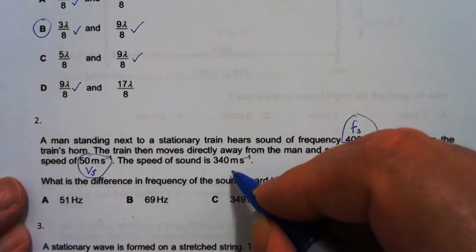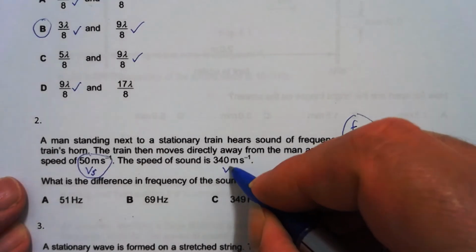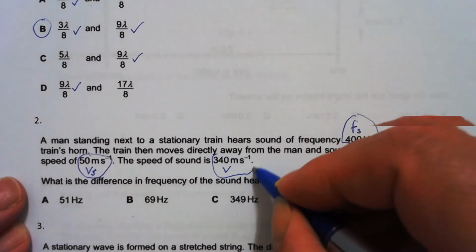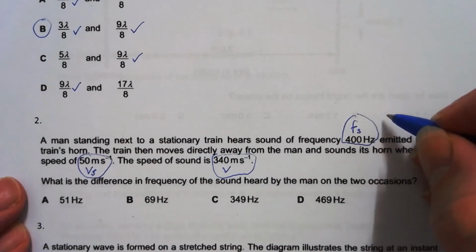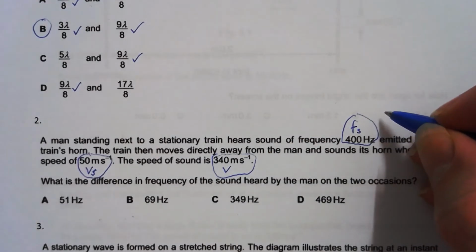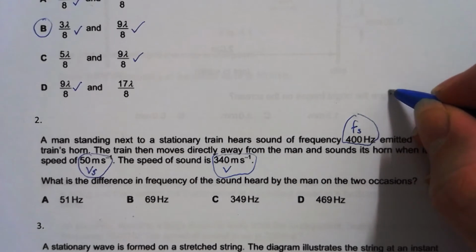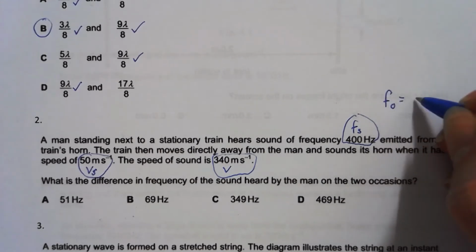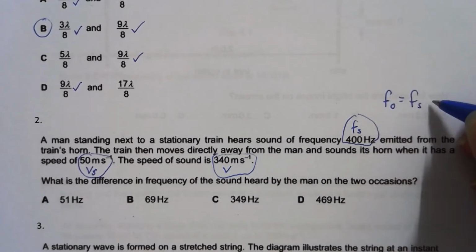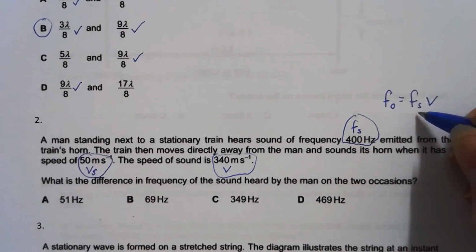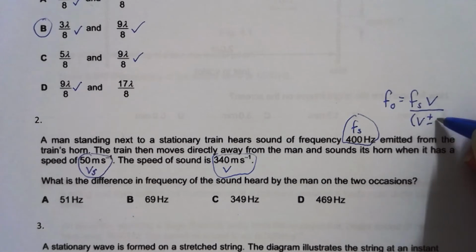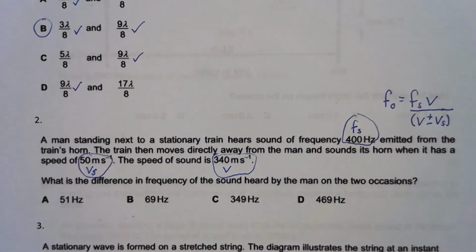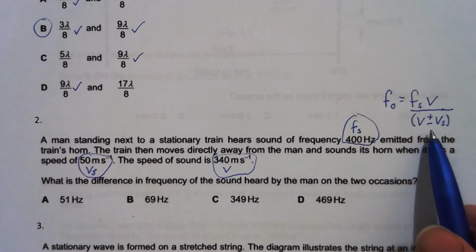And the speed of sound is 340 meters per second, so that's v, the speed of the sound. Now this is on your data sheet. On your data sheet you will see something written a bit like this, where the frequency observed is equal to the frequency of the source multiplied by the speed of the wave divided by the speed of the wave plus or minus the speed of the source.